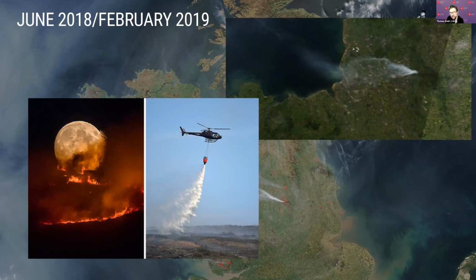We're beginning to see the need for the use of aerial attack in the UK for the first time. We see that frequently in Spain, Portugal, France, Greece, in the Mediterranean countries, but we're beginning to see the need for this now in the UK as well.